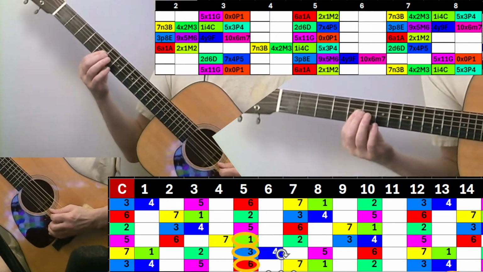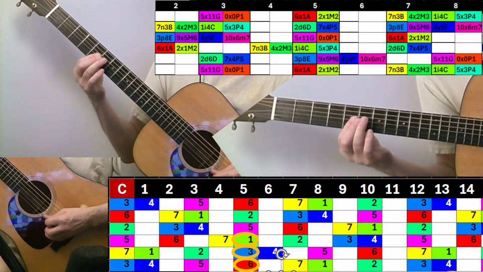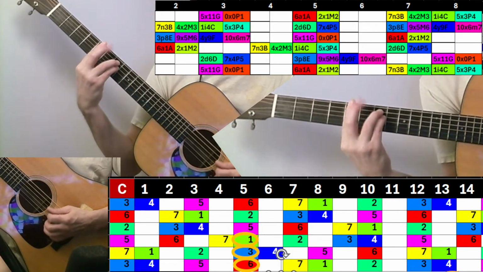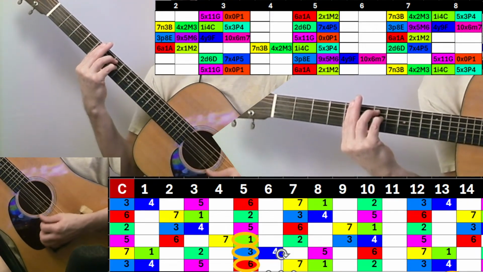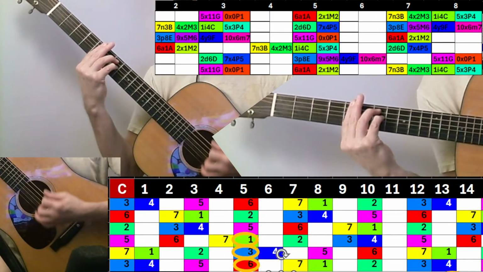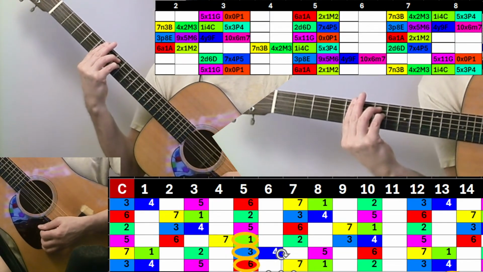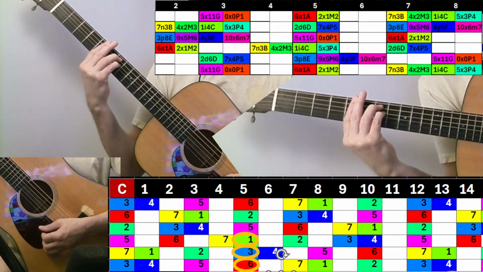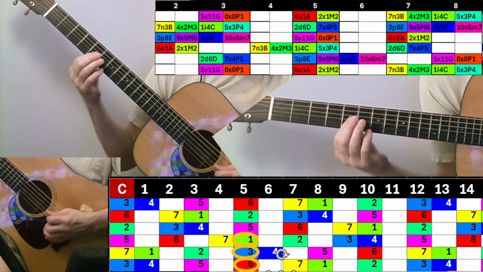Now, obviously, CAGED people are going to say, well, no, that's just the bottom part of the full CAGED system from the top all the way down. We're just playing the bottom bit. Right? And yes, that's true. I'm playing the bottom bit. But sometimes you don't want the full CAGED thing. Sometimes you just want a 3-note portion.